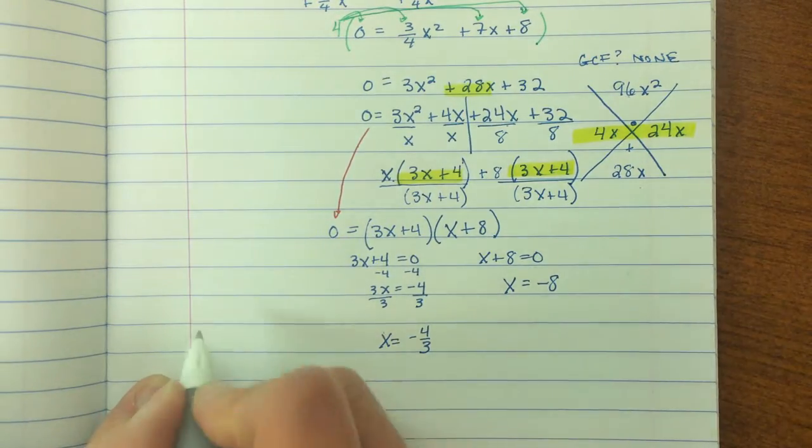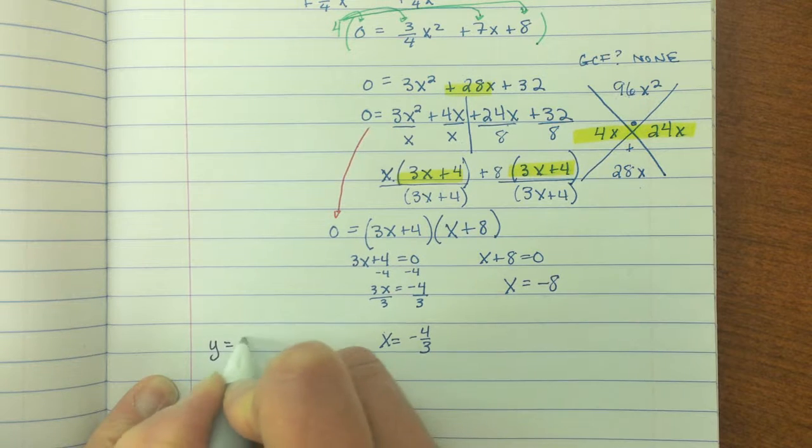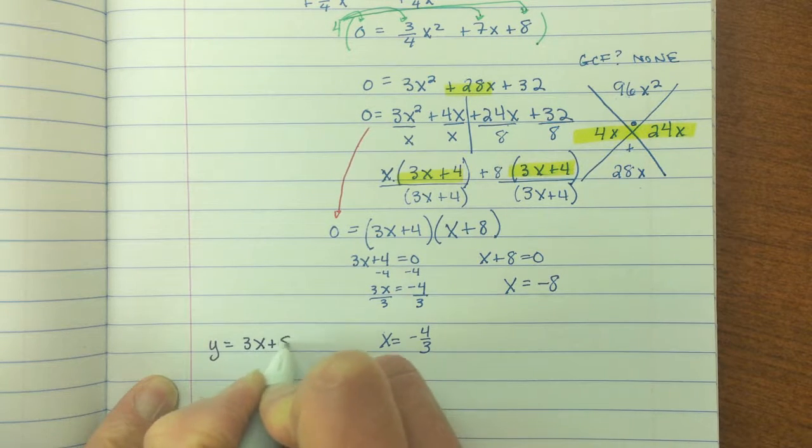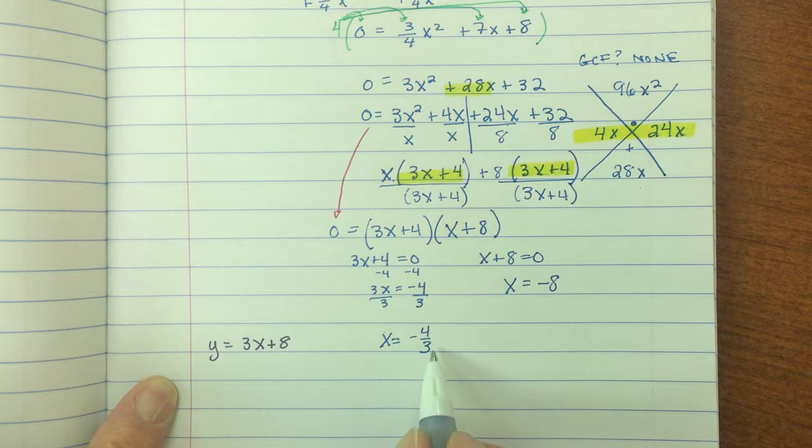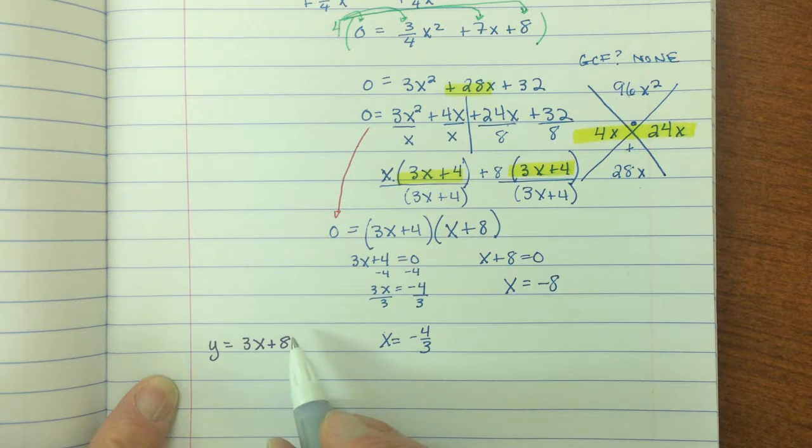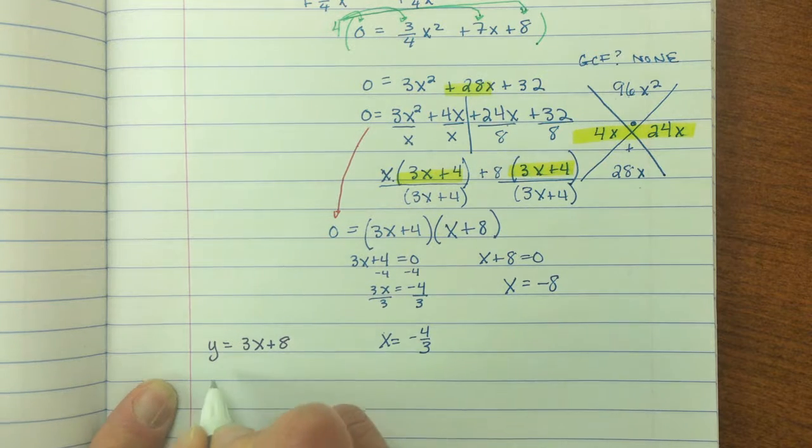My linear equation was y is equal to 3x plus 8. I'm going to substitute this in, and I have to keep them straight to know which x gives me which y. Here I'm going to substitute in negative 4/3.